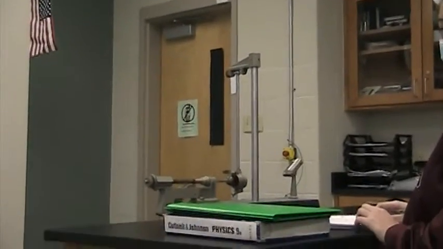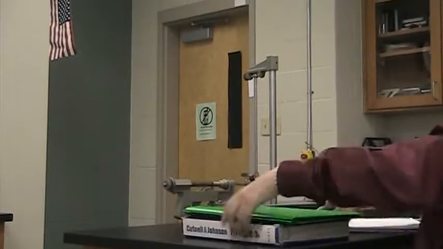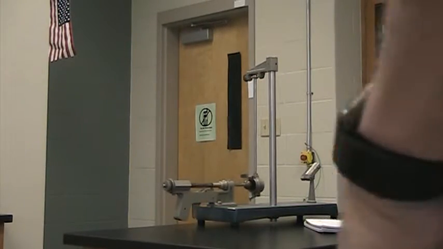All right, so what I've got here, if you want to move your book out of the way there. Okay, this is a ballistic pendulum.